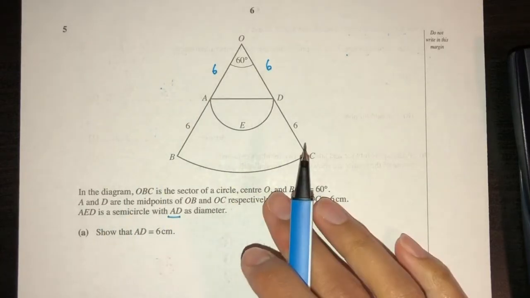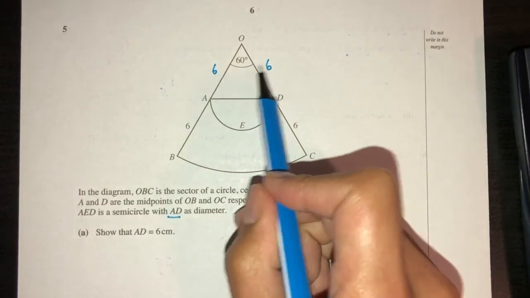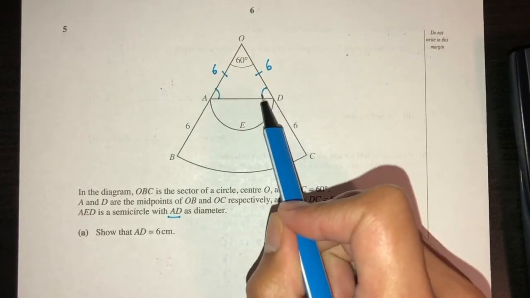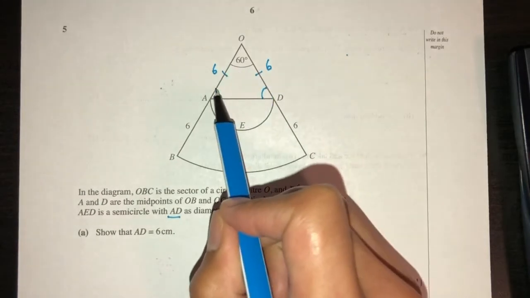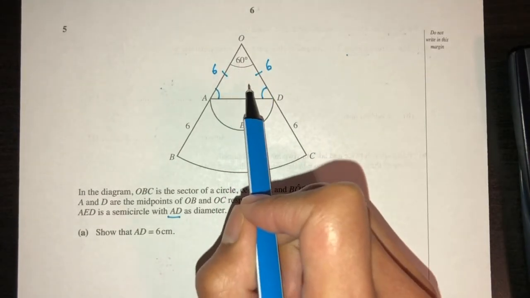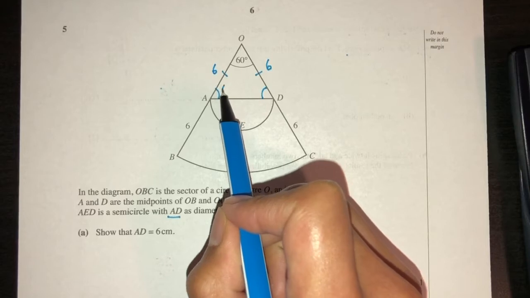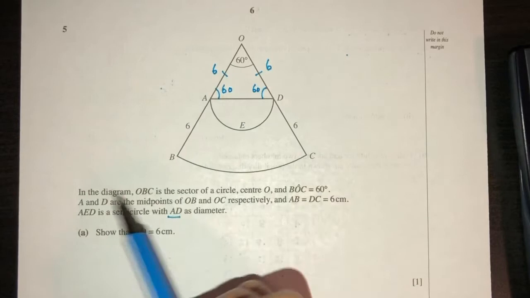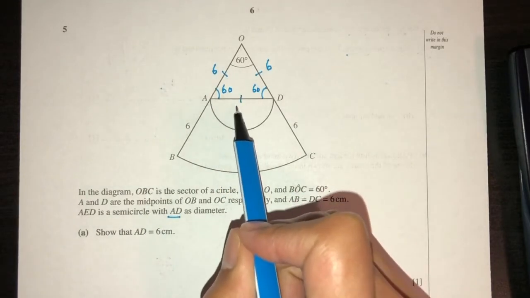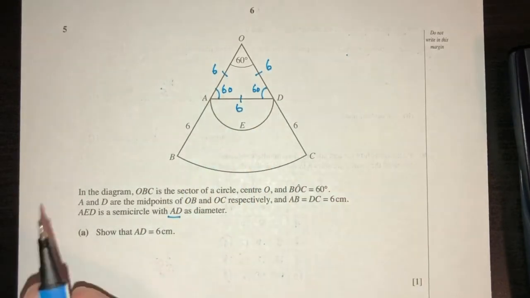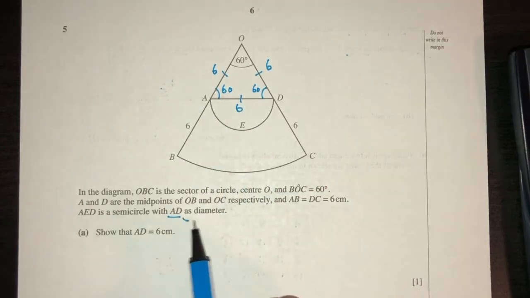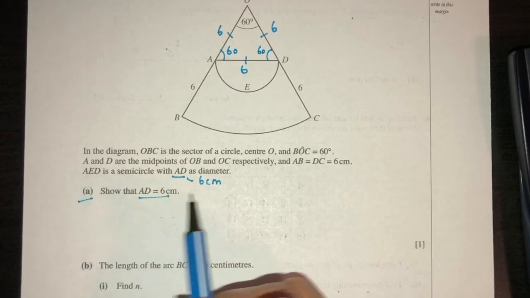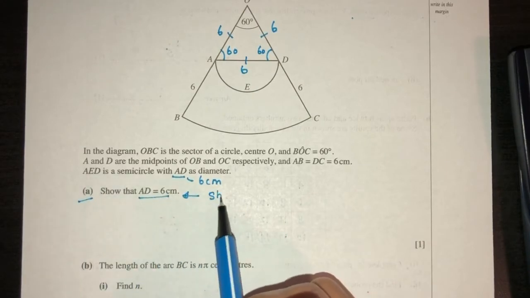Now the one thing you can observe is that if these two sides are the same, it means that these two angles have to be the same as well. Now if this is 60, this will be 180 minus 60, which is 120, divided by 2. These two will also be 60 and 60. Now since all the three sides are the same, this is also 6. Okay, I hope that makes sense. So AD is equal to 6 centimeters. So part 1, show that AD is 6. It is shown as required.